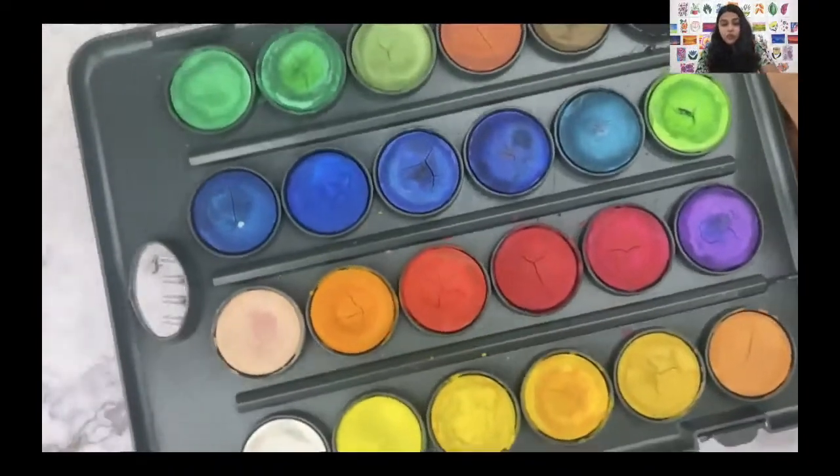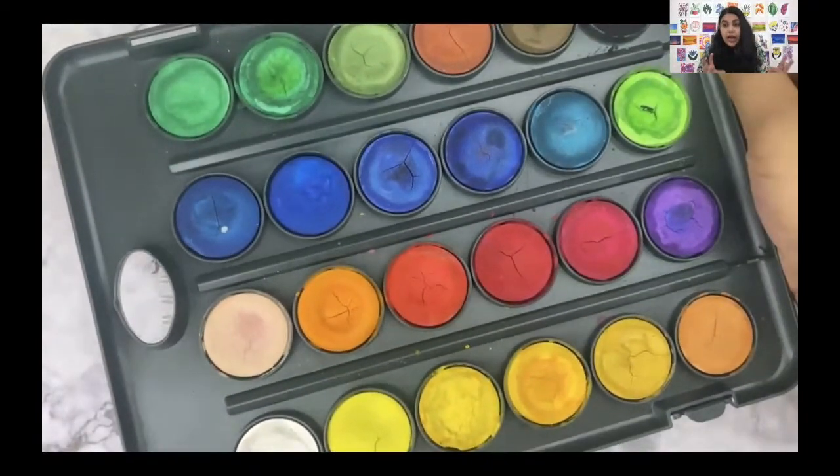The next thing that you need for today's class is going to be a whole set of colors. Now here you can see I have watercolor cakes with me, and I have a 24 color set. So you can see I have a bunch of yellows, a bunch of oranges, a bunch of reds, blues, greens, all of that. Now if you have a color set like this where you have a bunch of colors, then great.